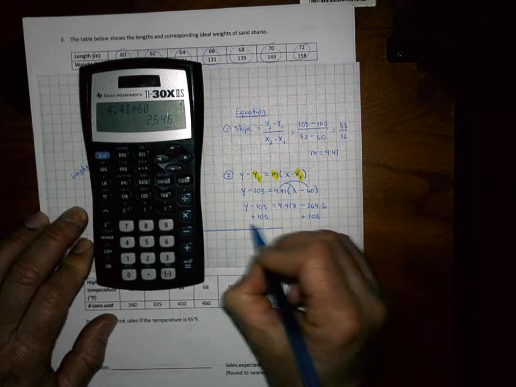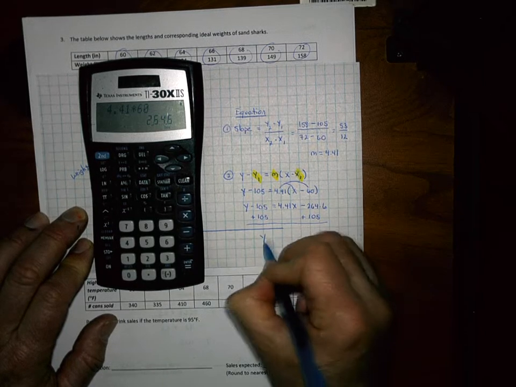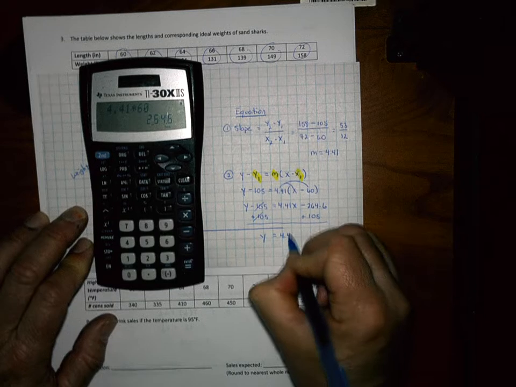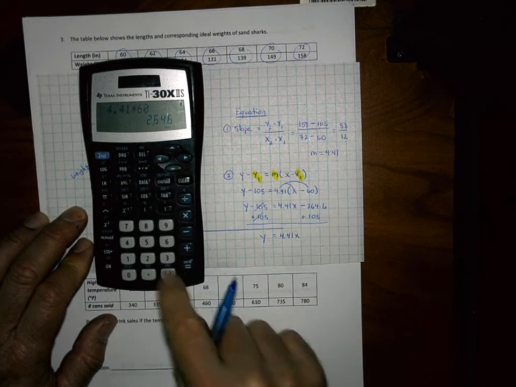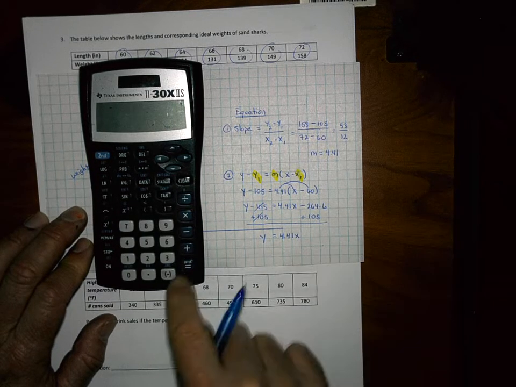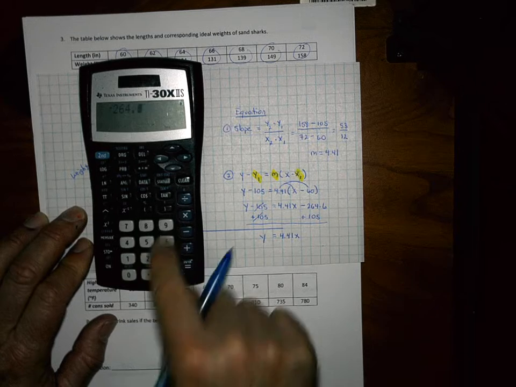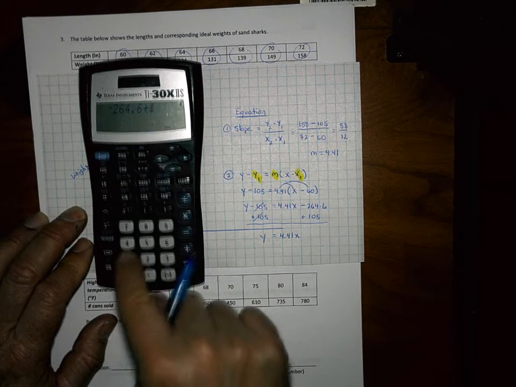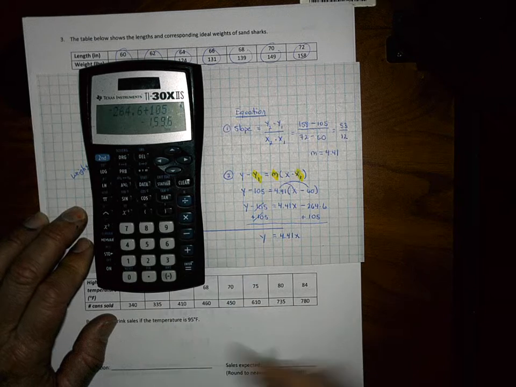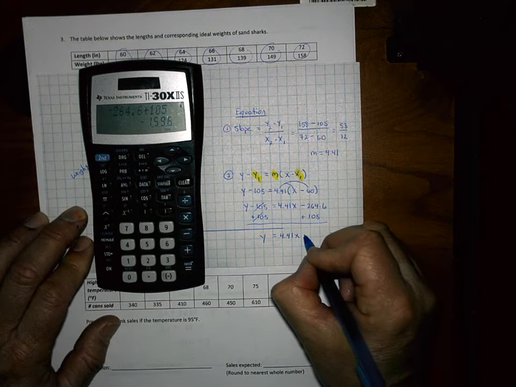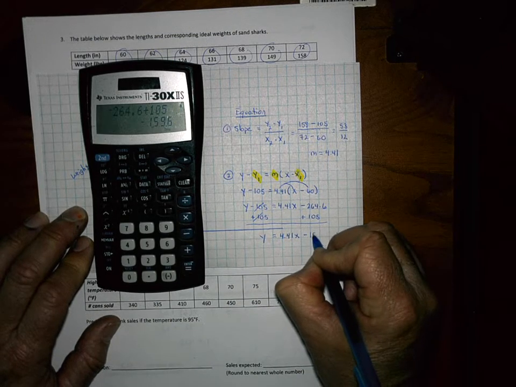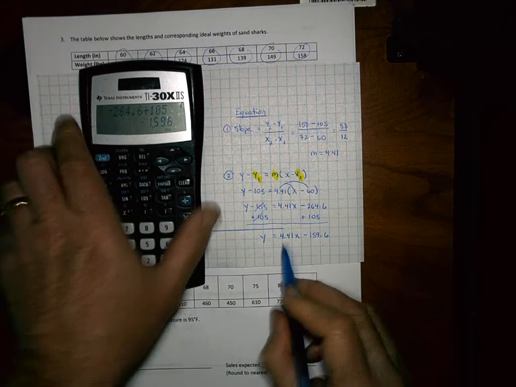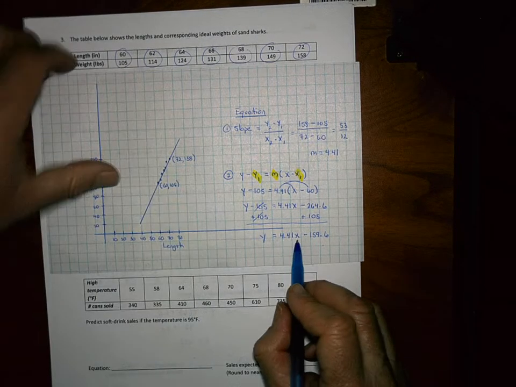When I do that, I get y equals, those 105s cancel out, 4.41x, and then negative 264.6 plus 105. That is negative 159.6, so minus 159.6. That's my equation that I'm going to use in order to estimate my question.